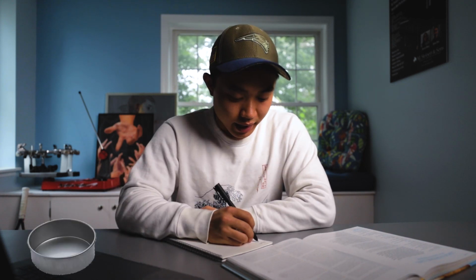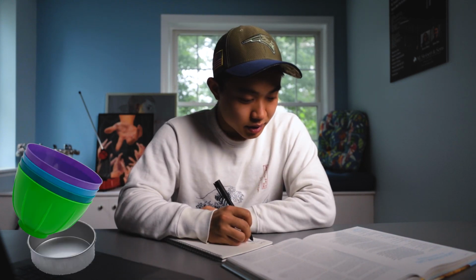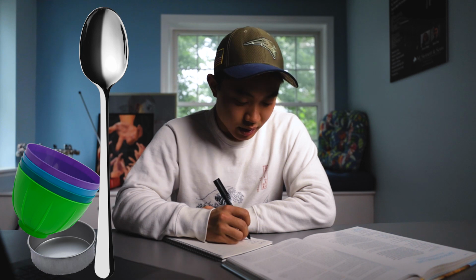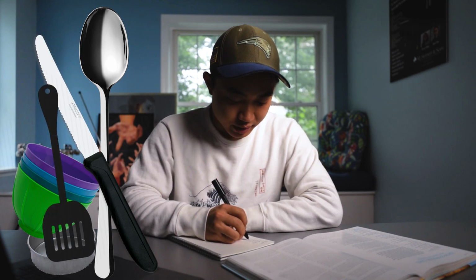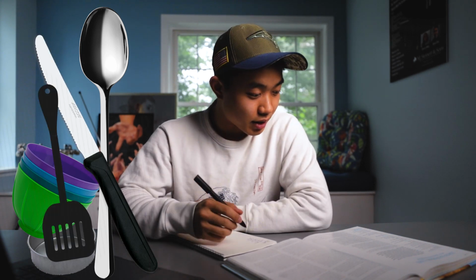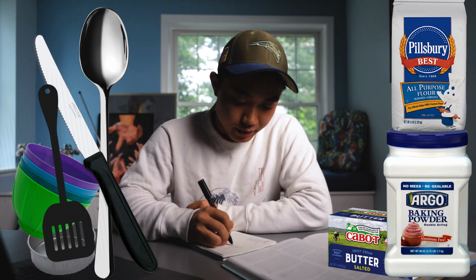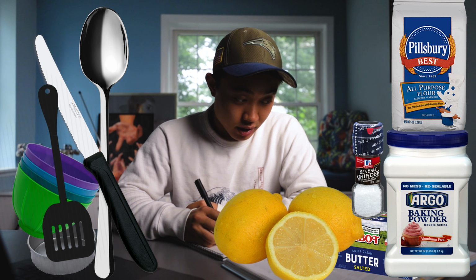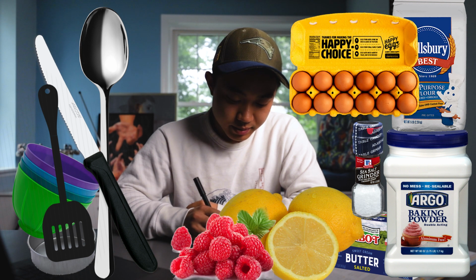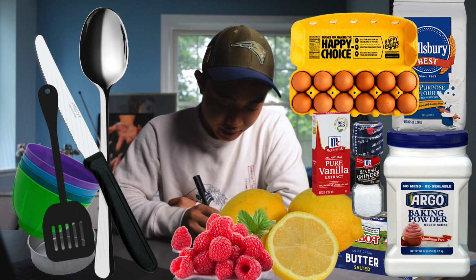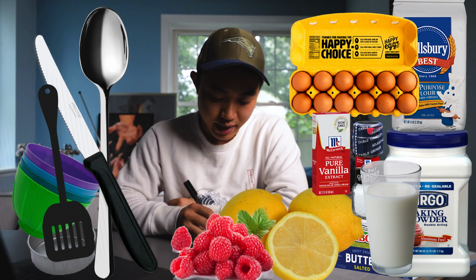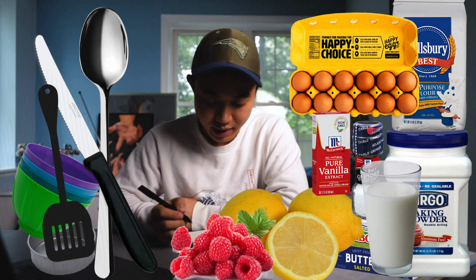We've got some cake pans, some bowls, some spoons, a knife, a spatula. On the ingredients side, we've got butter, baking powder, flour, lemons, salt, eggs, raspberries, vanilla, milk, and of course we'll have the final cake once we make that.